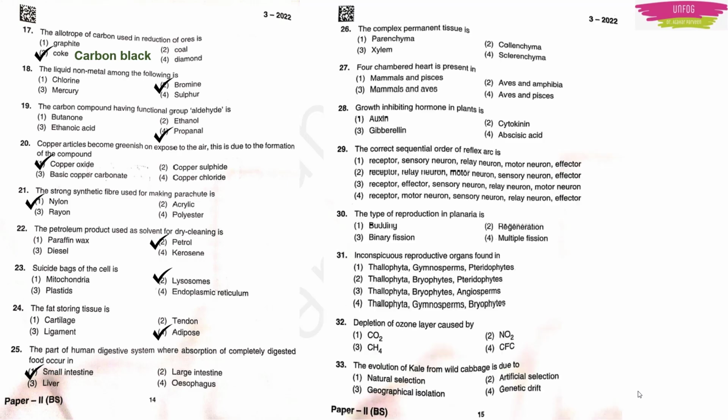Okay. Next question. Question number 26. The complex permanent tissue is parenchyma. So this type of question, the same question was asked in the mathematics and science question paper also, but in a different manner. But the answer was parenchyma only for that also.